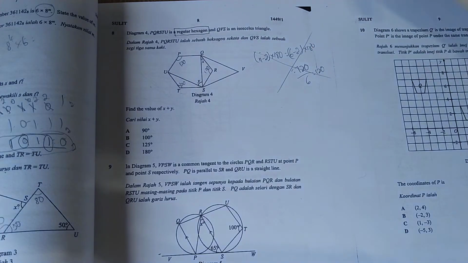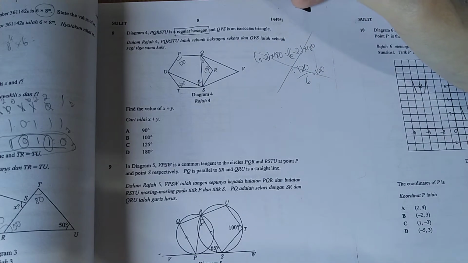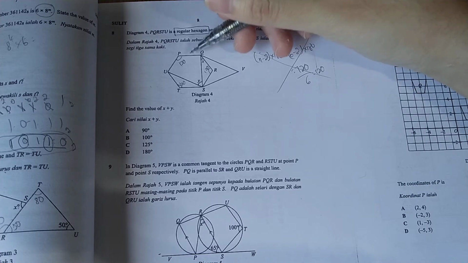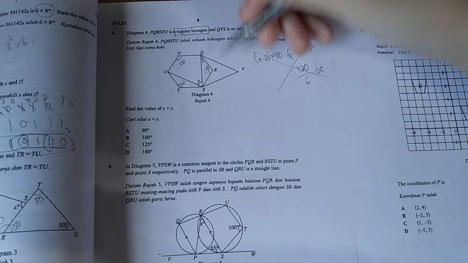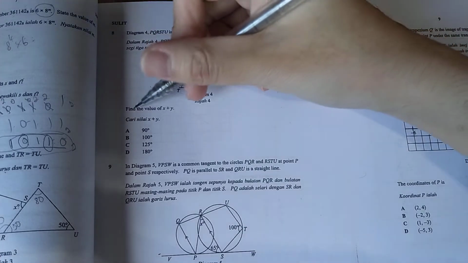Because the question repeats so many times, I already memorized the interior angle. Okay, QVS is an isosceles. Find the value of x plus y.